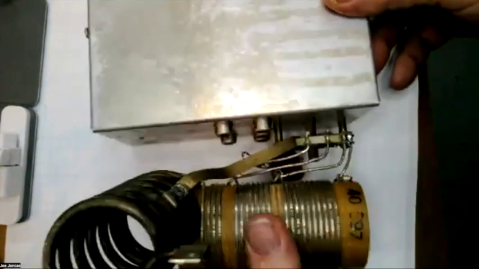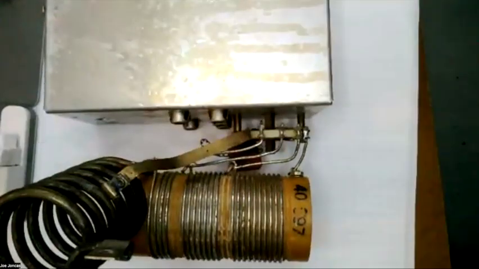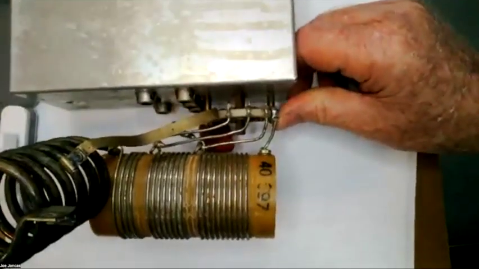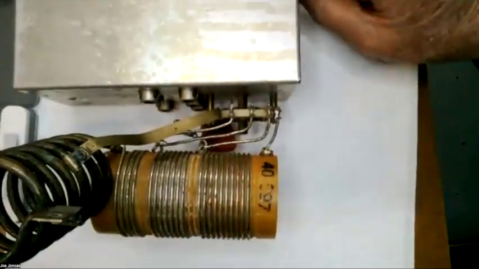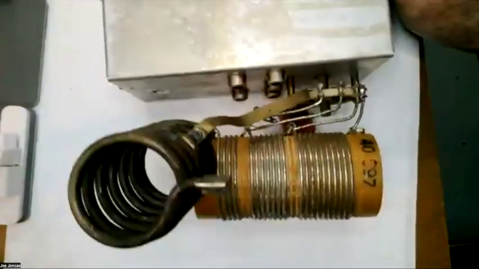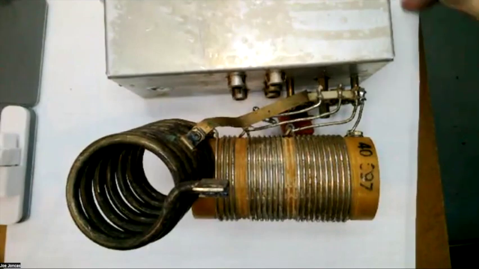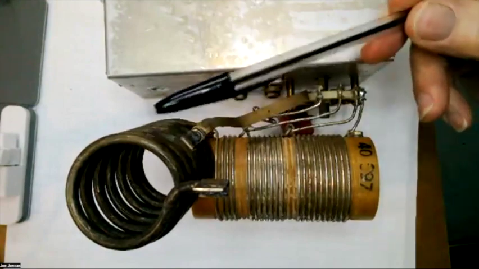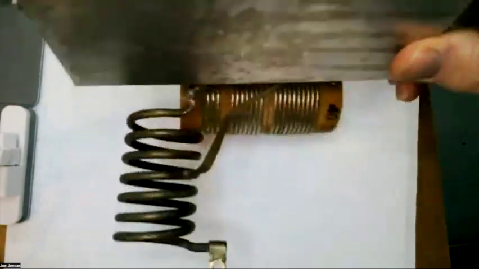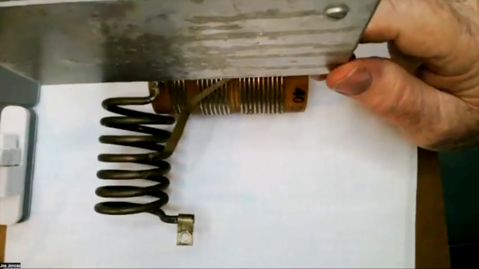Now the interesting thing. Remember this from earlier in the year? Here are a series of coils, and then there's this one here, which I'm going to turn over this way.